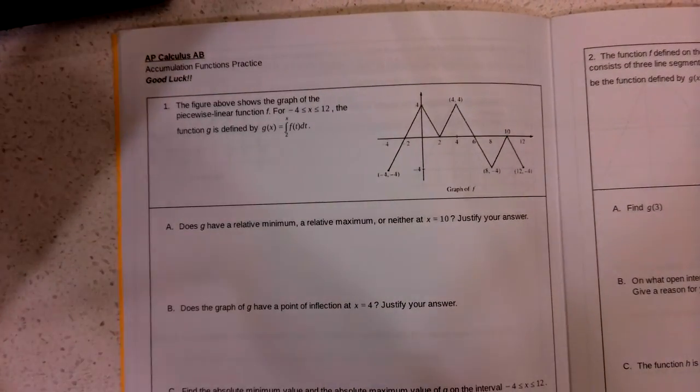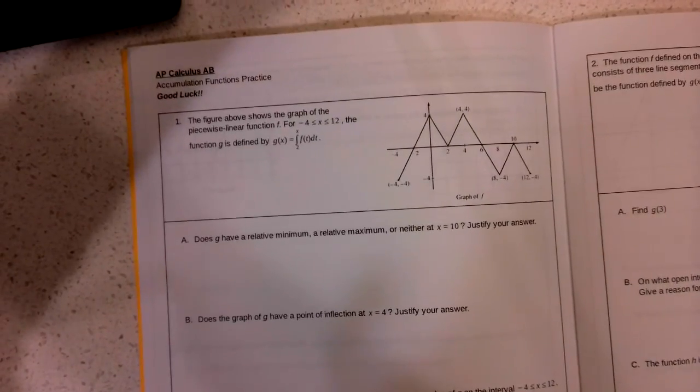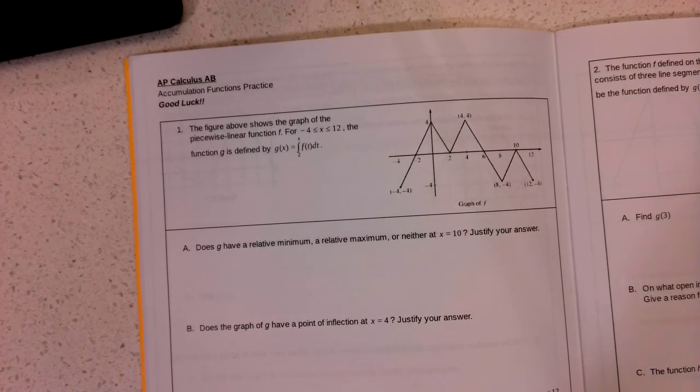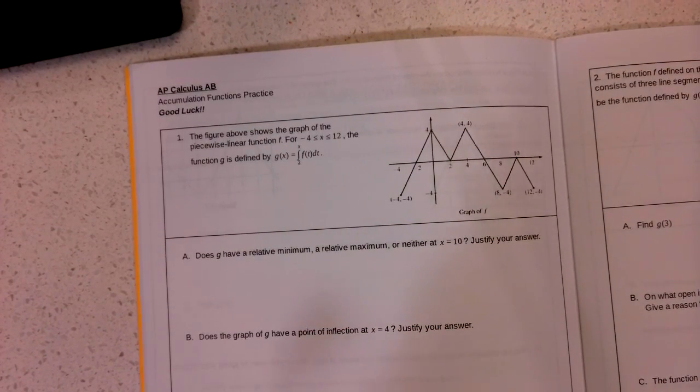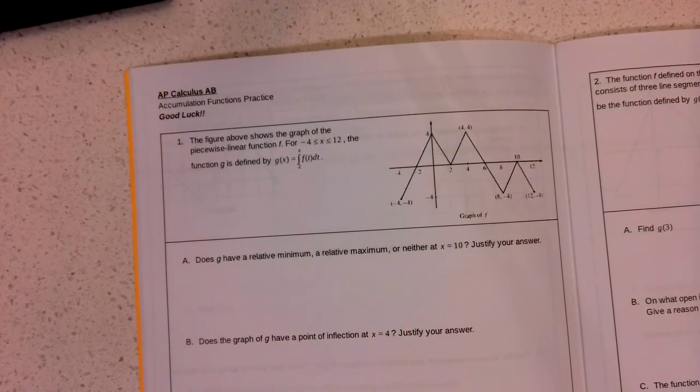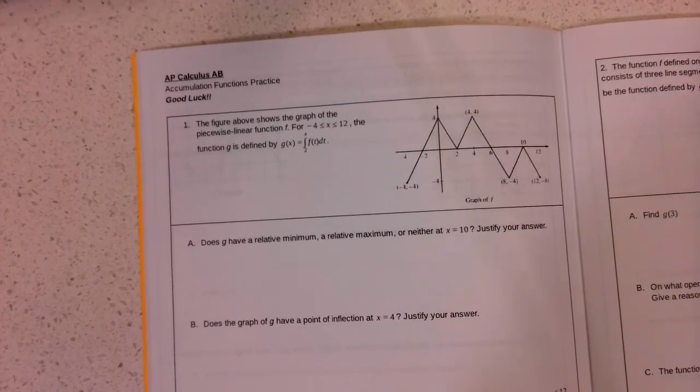All right. Hi, everybody. I got some questions on the accumulation functions practice, question number 1 on page 20. I got a few questions on part D, so I wanted to go ahead and make a quick video to explain that, because I'm not sure how well I'd be able to explain that over email.